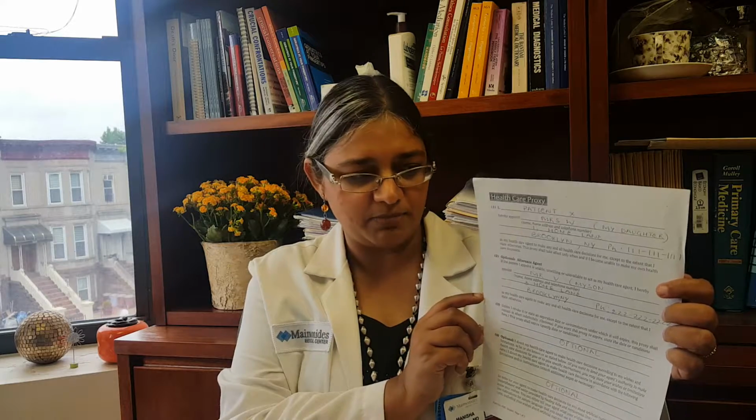Since this form is being filled by the patient, it lists the patient's healthcare agent, someone who can make decisions for the patient at their request in the event that the patient loses capacity. And it is very important to emphasize to patients when you speak with them, this becomes effective only in the event that they lose capacity. Independence is very important to our geriatric patients.